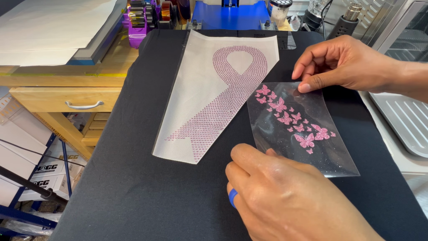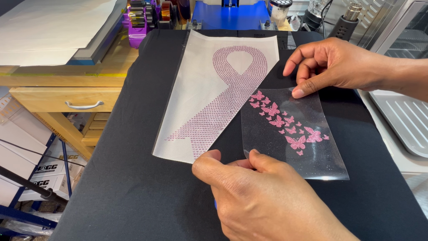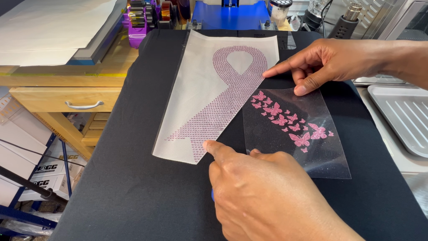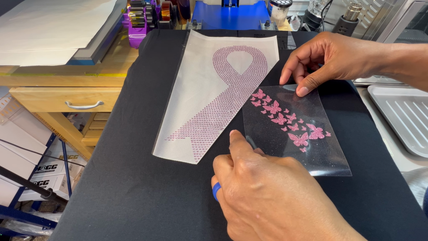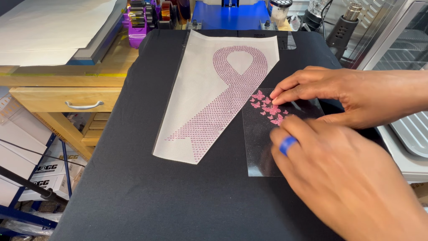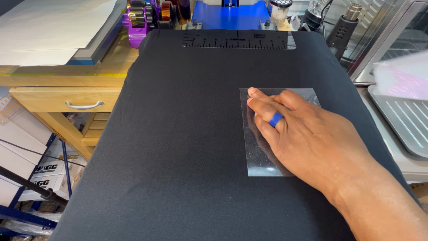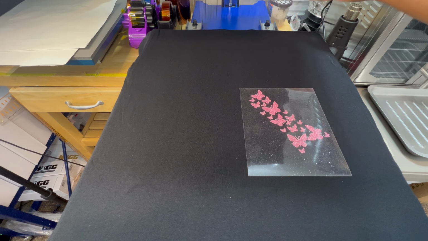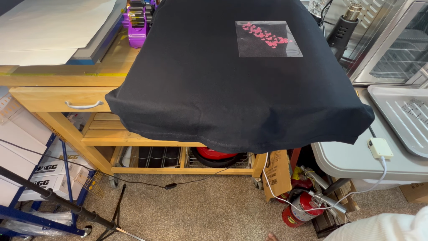So I'm lining up the rhinestone part because rhinestone, it's the major part of the design. But I'm just lining it up in order to get the vinyl placement correct. And because it has the backing on it, I don't have to worry about any stones falling off or sticking to my shirt or anything like that. So we're going to press it.